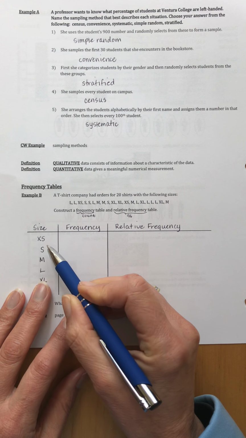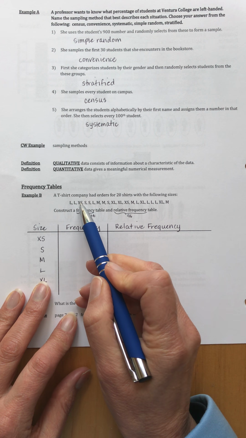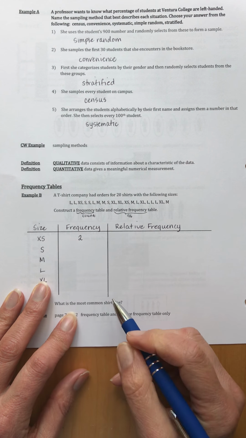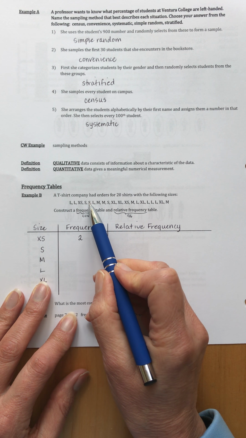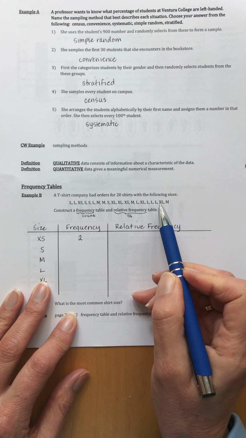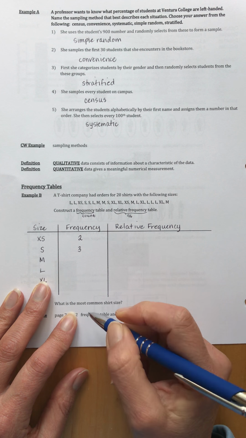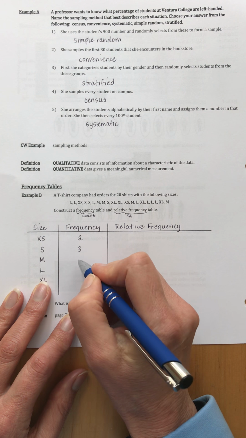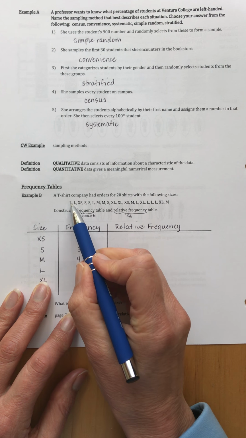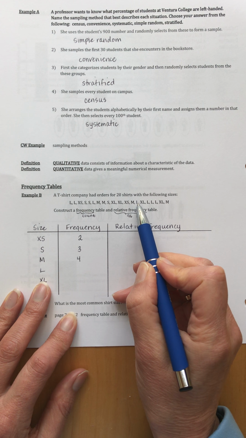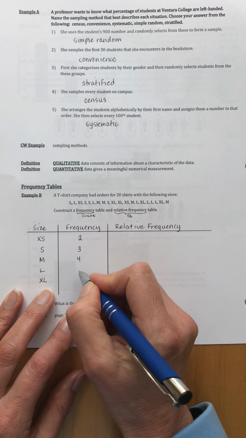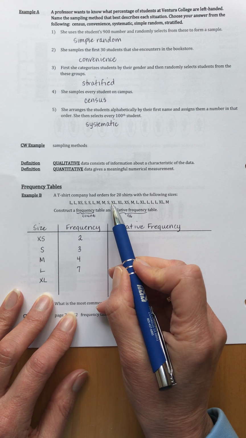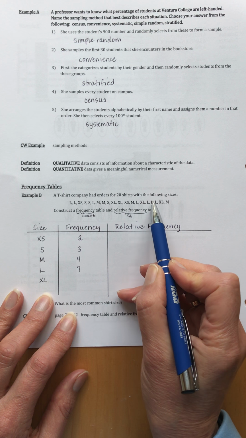All right, so frequency. We're going to go through and count all the extra smalls. So what do we see? 1, 2. That's it, just 2. How many smalls are there? 1, 2, 3. That's it. 3 smalls. How many mediums? 1, 2, 3, 4. How many larges? 1, 2, 3, 4, 5, 6, 7. And how many extra larges? That's an extra small, don't count that one. 1, 2, 3, 4.